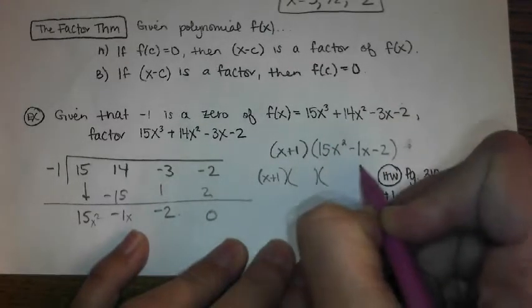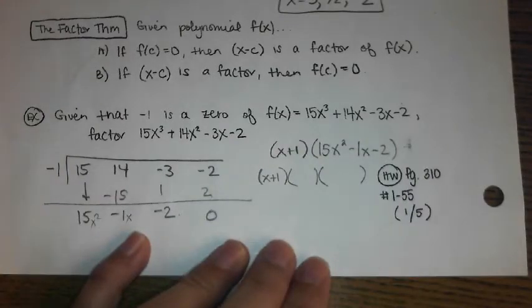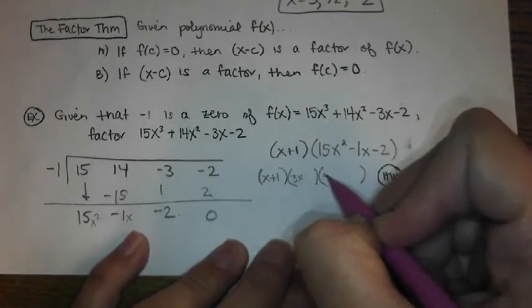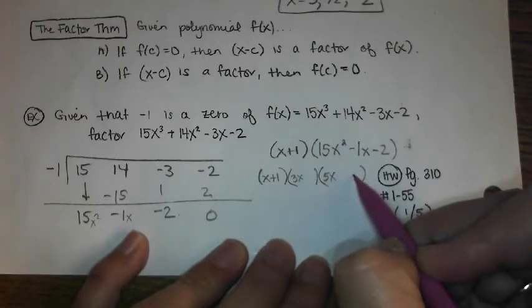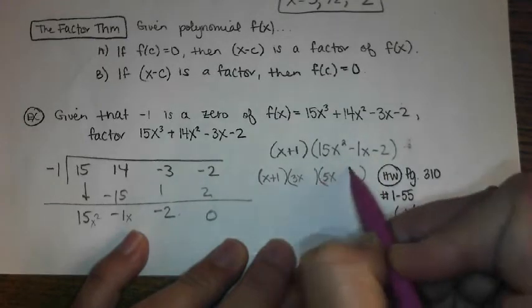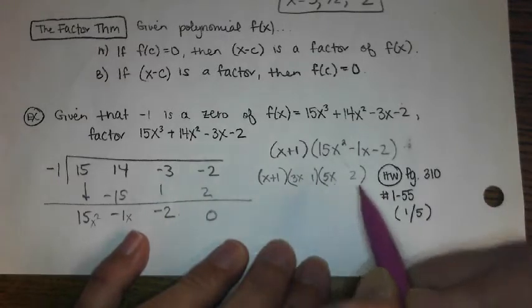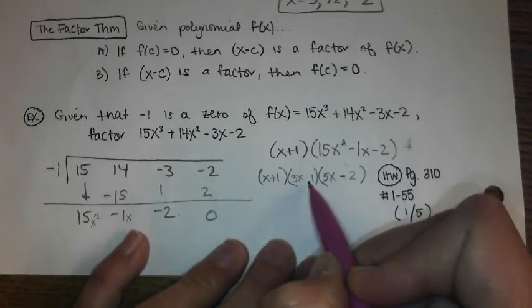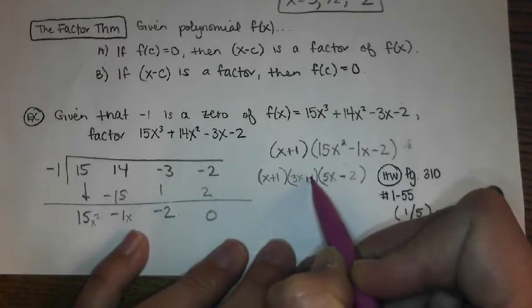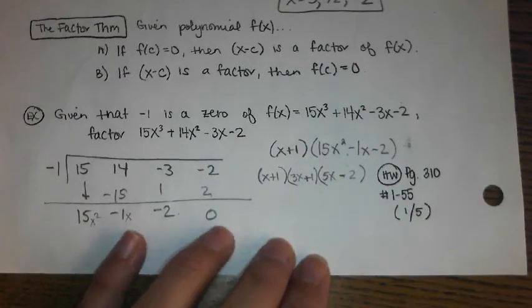So has anyone guessed and checked and found the right answer yet? I'm going to guess 3 and 5. 2 will give me 6x. 1 will give me 5x. I like that. I want it -6x and positive 5x to make the -1. There we go.